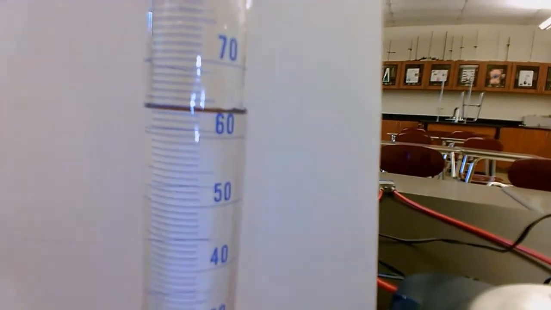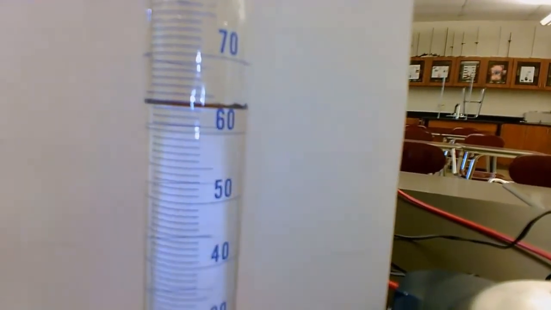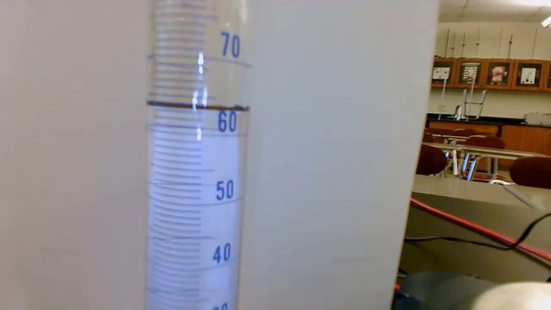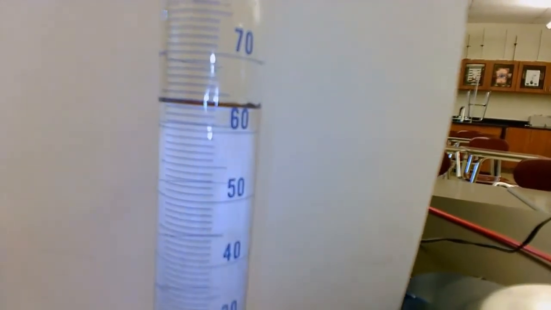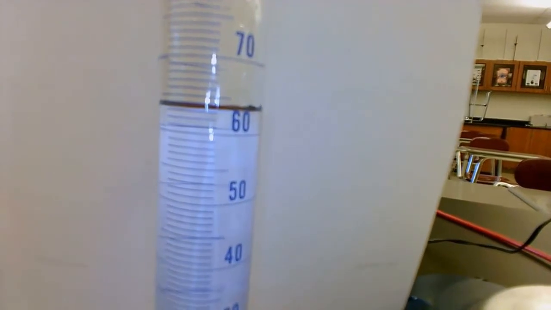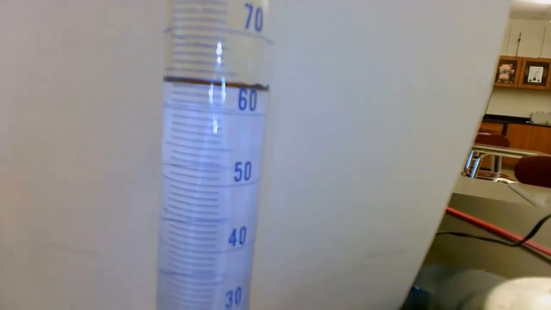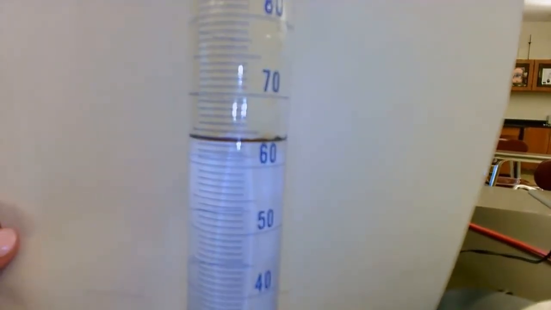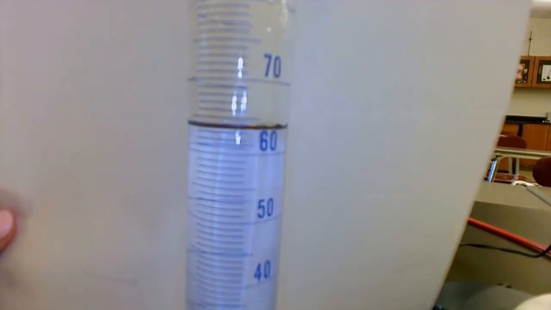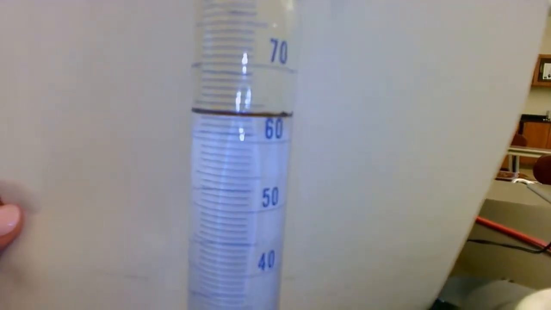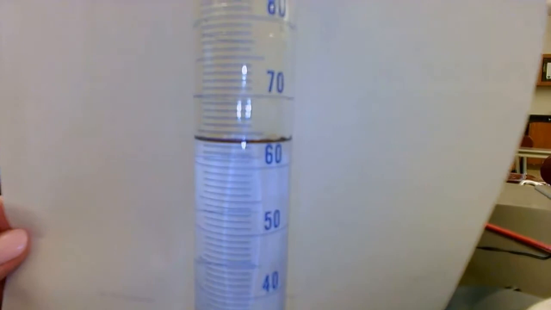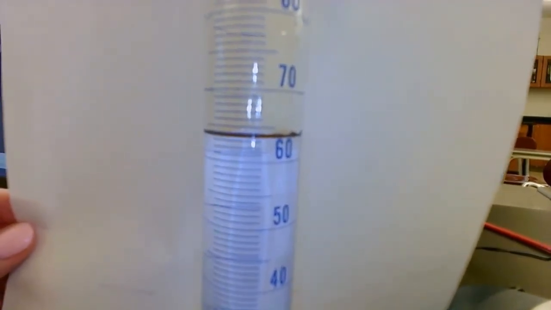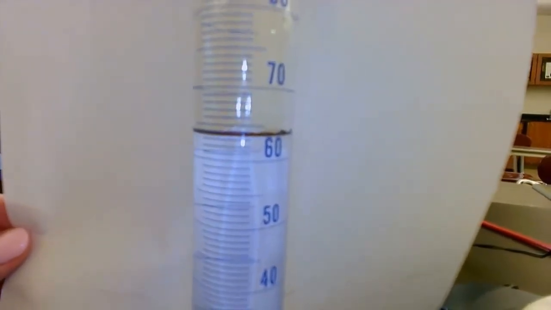So this is your graduated cylinder. Take a good look at it. Count your lines. Make sure you take it to 1 decimal place. If the bottom of the meniscus is right on a line, then it would be a 0.0. If it's a little bit above the line, you have to guesstimate. Is it a 0.2? Is it a 0.3? Is it a 0.6? Remember, that decimal place is a guess, so don't be afraid to guess a number. Record this volume down in part B.